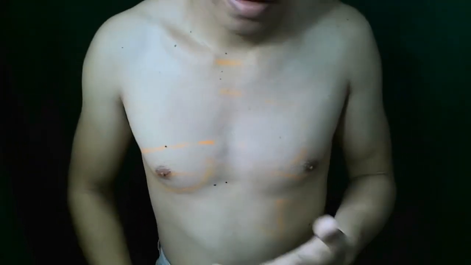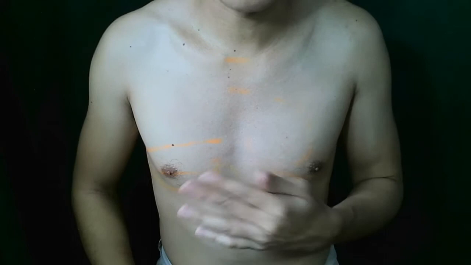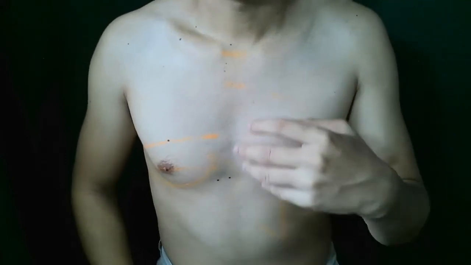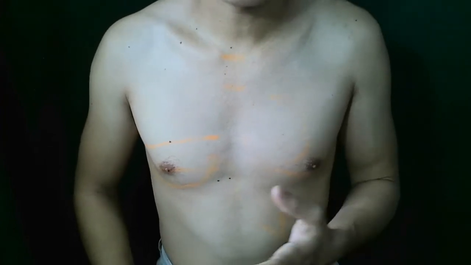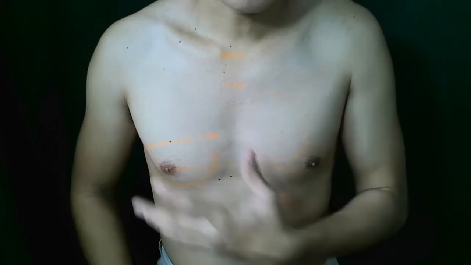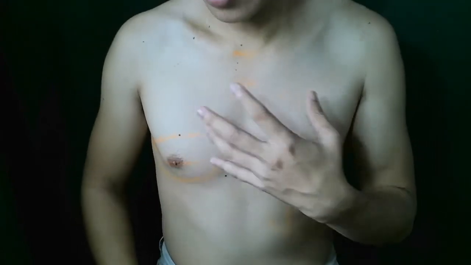Normally it needs to have a little bit of tympany but not a dull sound, because a dull sound would indicate a consolidation or indicate that fluid is accumulating in a certain part of our lungs.